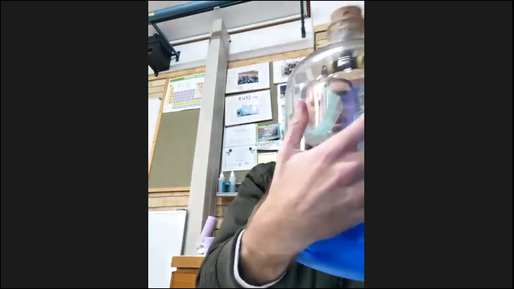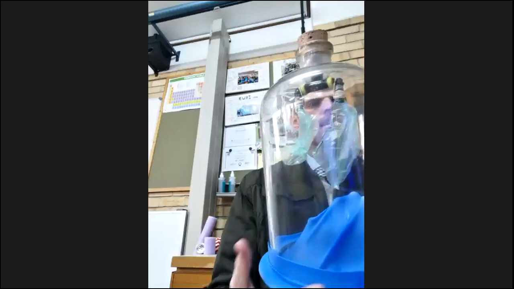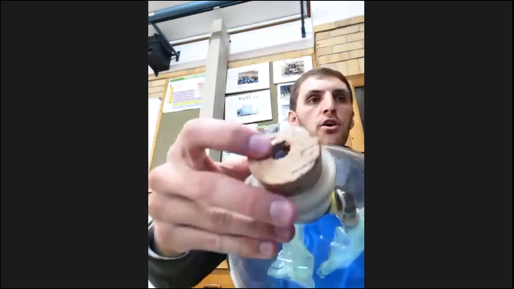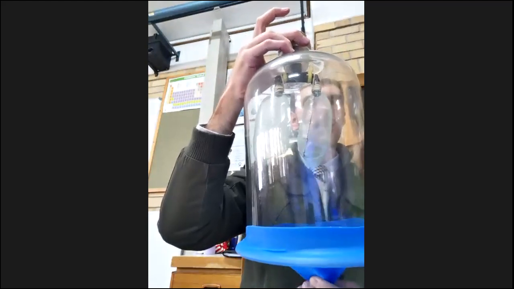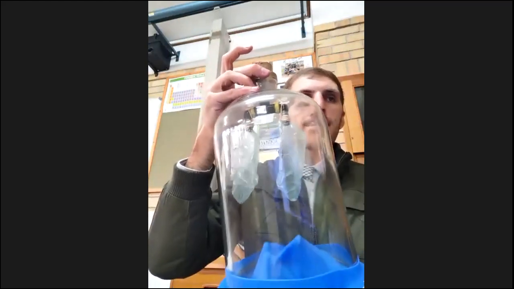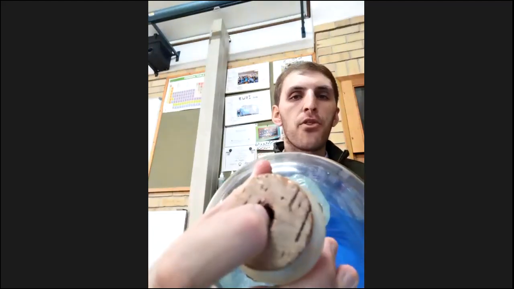The reason this happens is that in this position, the air pressure inside is equal to the air pressure on the outside, so no air is moving in and out. But as soon as I pull this down, the volume inside increases and the pressure inside decreases. And this causes air to want to rush in by the mouth, or just the hole in this model.